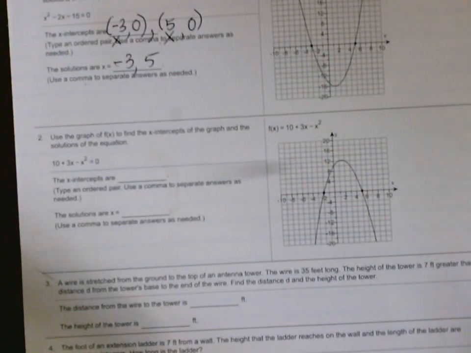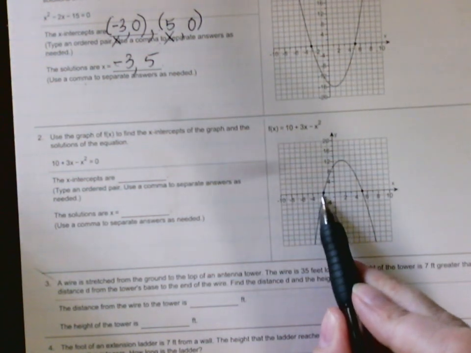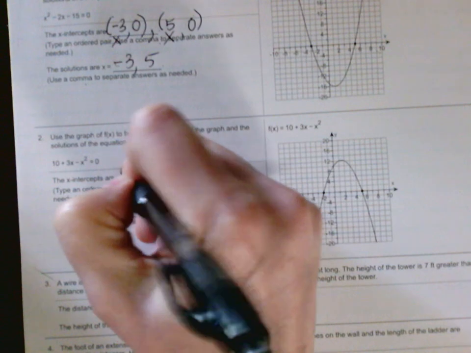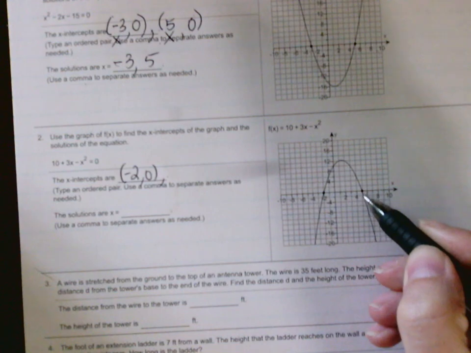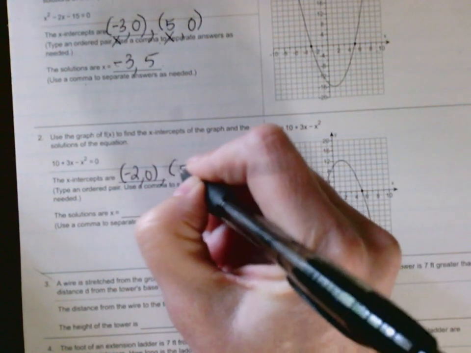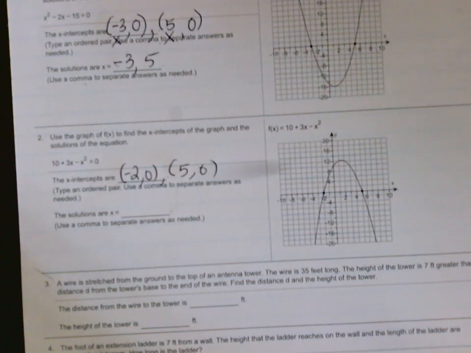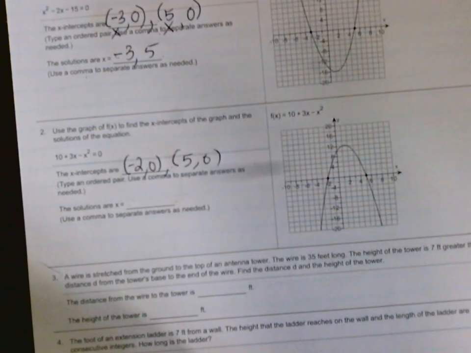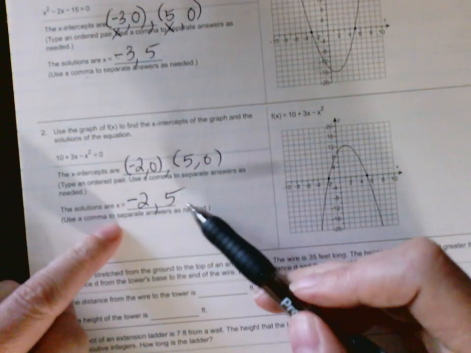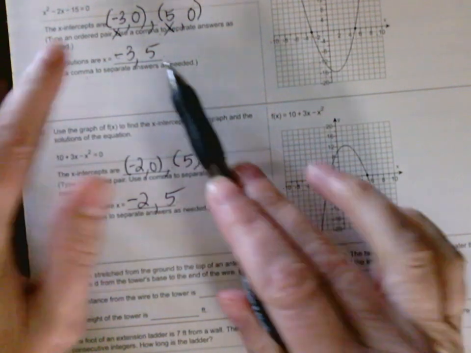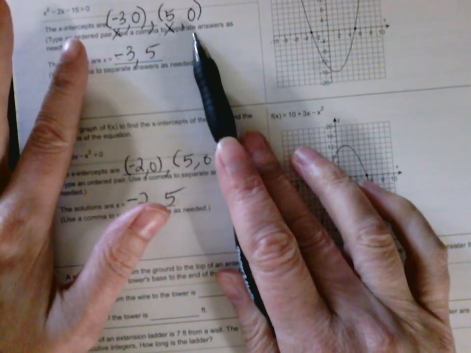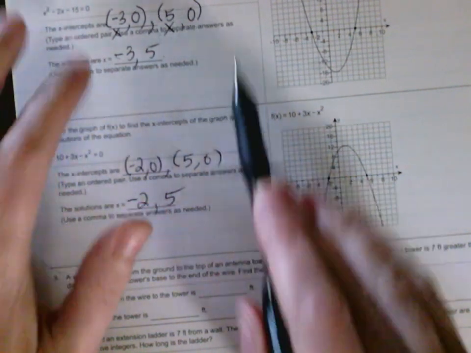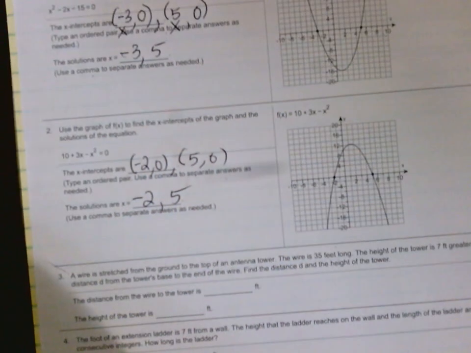All right, on the next one, same thing. The x-intercepts, this one would be at (-2, 0). And this one, since it's right on the hash mark in between the 4 and the 6, will be at (5, 0). So there are my x-intercepts, which means the solutions are x equals -2 and 5. These are talking about solutions, so they do not have parentheses around them. They're just the two solutions. You only use the parentheses when you're talking about the x-intercepts, the actual points, because those are the ordered pairs.